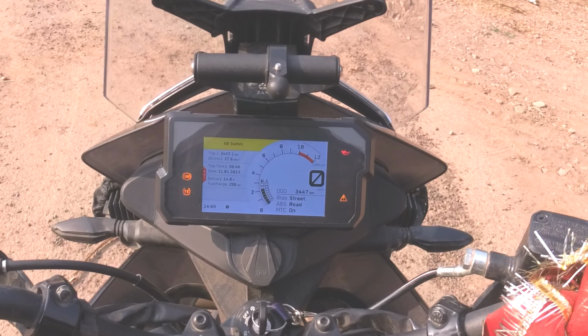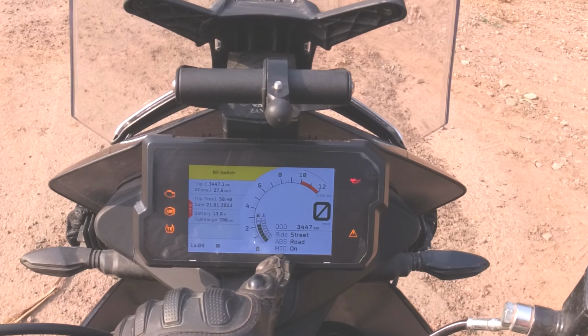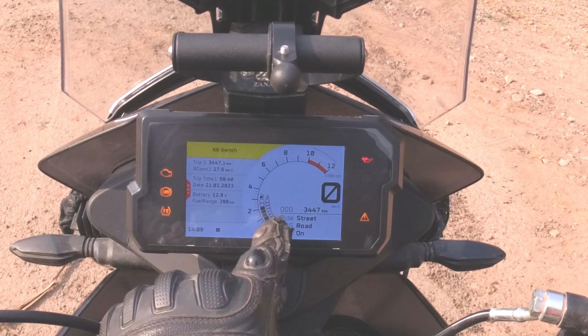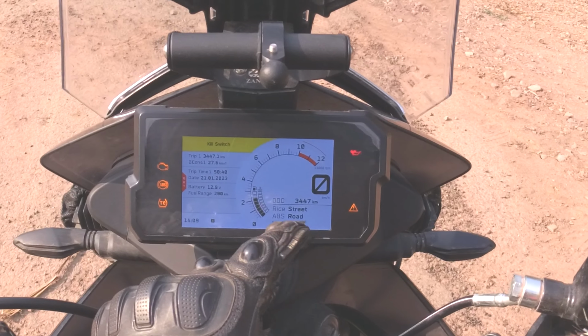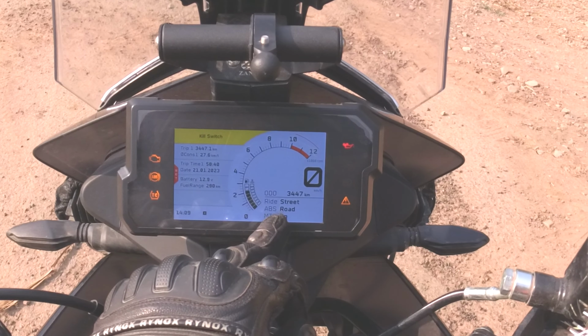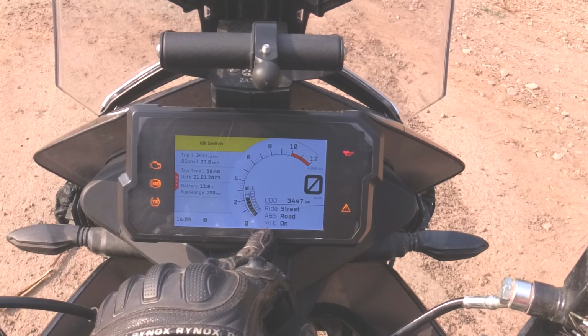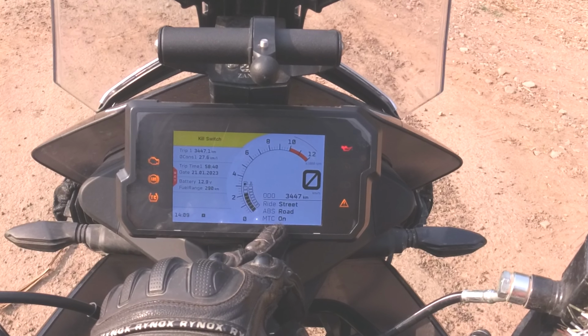Okay, and then these three things show you which modes the bike is set in. First is the ride mode. We have two different modes, street and off-road. Right now it is set to street mode. Then we have the ABS, it is set to road mode. The other one is off-road mode. Then MTC, this is the traction control, this is set to on right now.